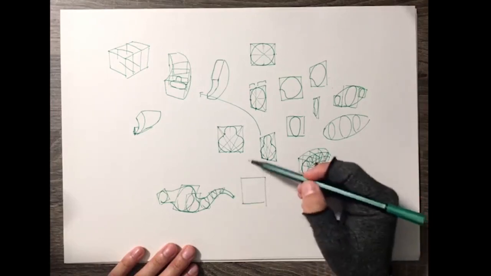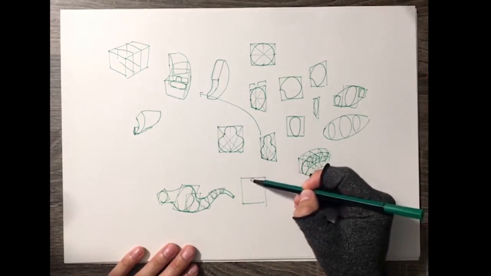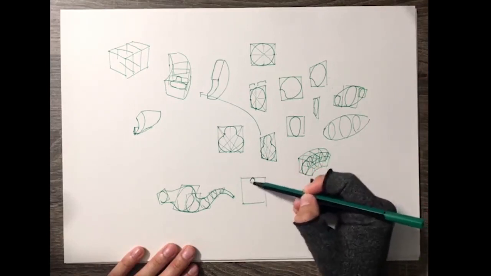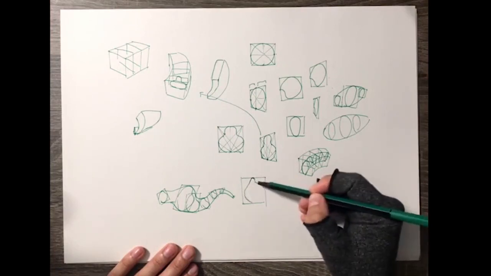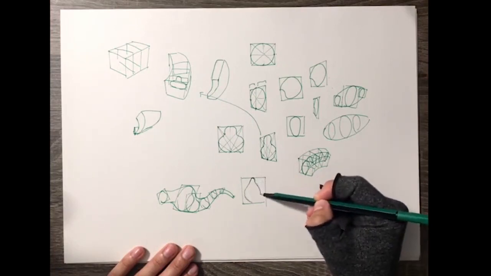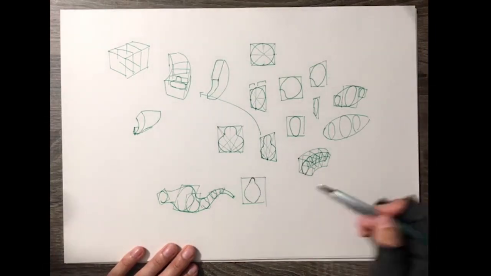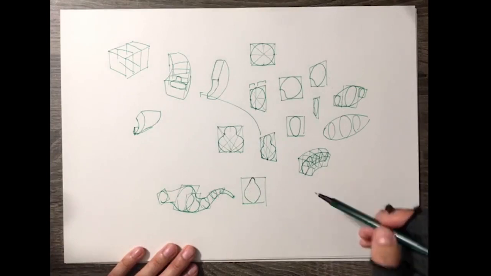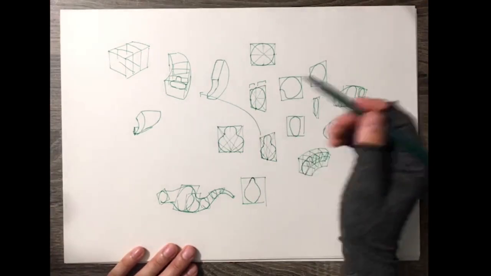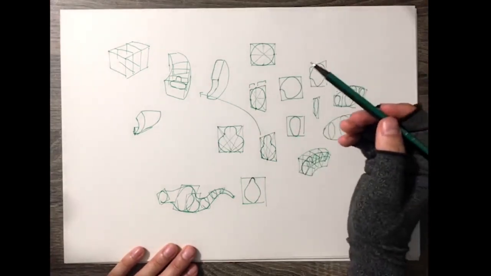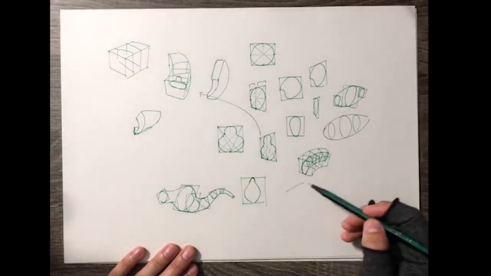So for me, when I look at that fish, and I'll do it in a front pose first, he has a small cross section on top that fans out a little bit and then comes in like this, right?